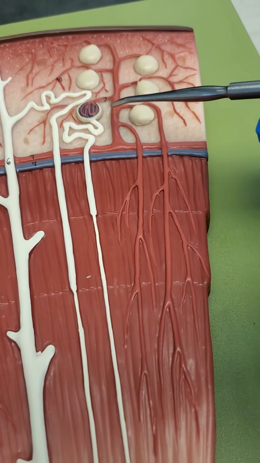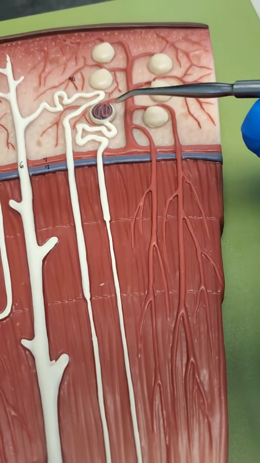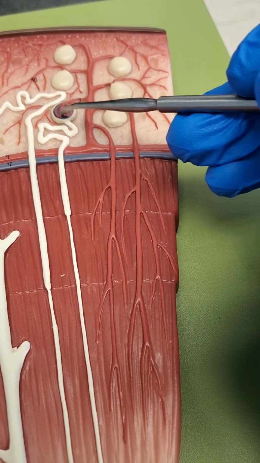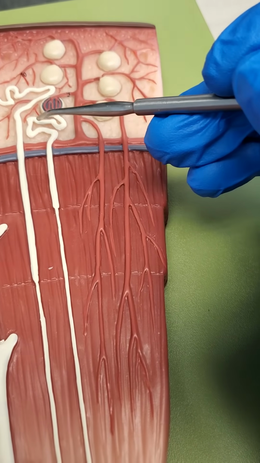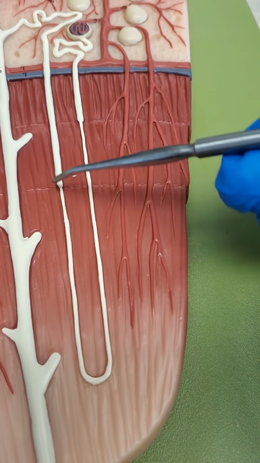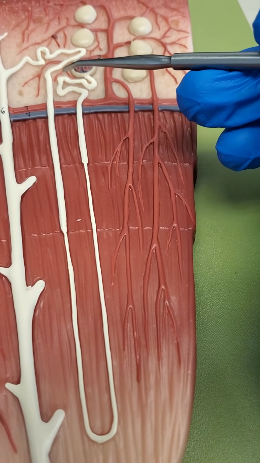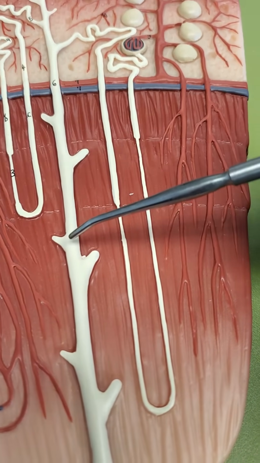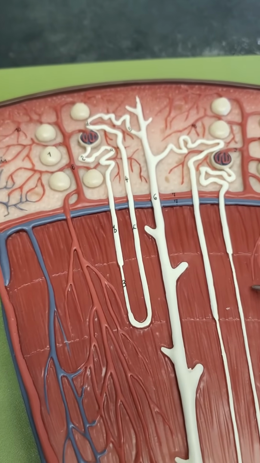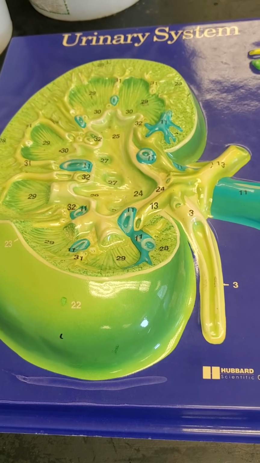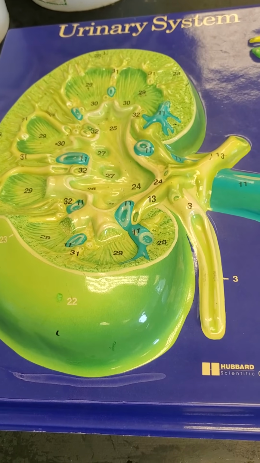All right, and if we go over to this juxtamedullary nephron, we can see, again, all the same structures. So the glomerulus, the Bowman's capsule around it, this proximal convoluted tubule, the descending loop of Henle, ascending loop, and that ascending loop transitions into the distal convoluted tubule, and then that will drain into this collecting duct. All right, so this is it for the structures of the urinary system. So again, practice going over this kidney model right here. Try to trace the flow of urine and label the structures along the way.